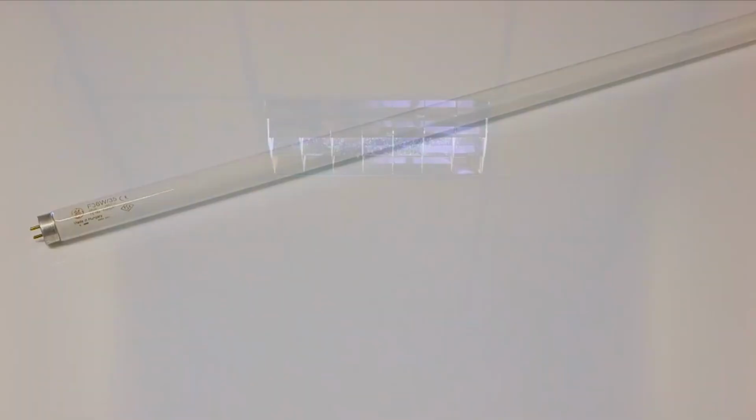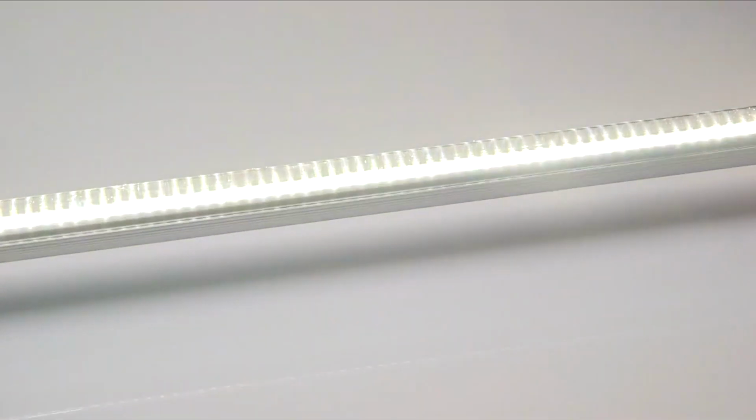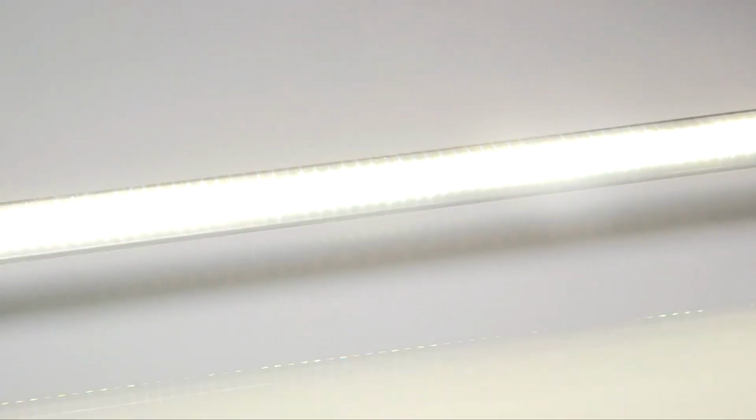Fluorescent tubes using magnetic ballasts tend to flicker at a rate of around 100 to 120 Hz. This can cause problems for people with certain medical conditions. Flicker is associated with headaches and eye strain. LED tubes, by comparison, do not flicker.